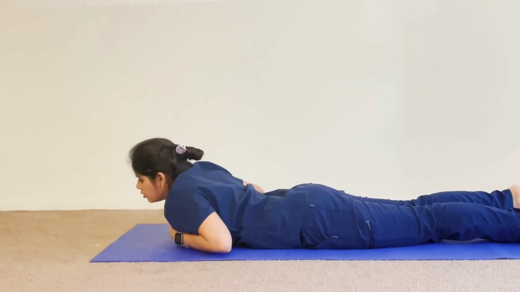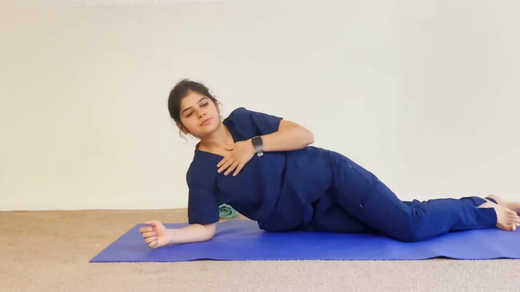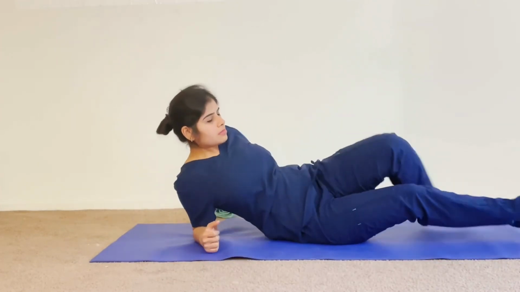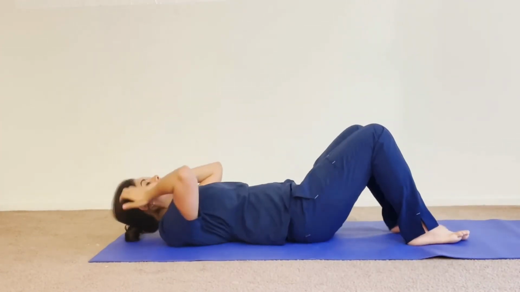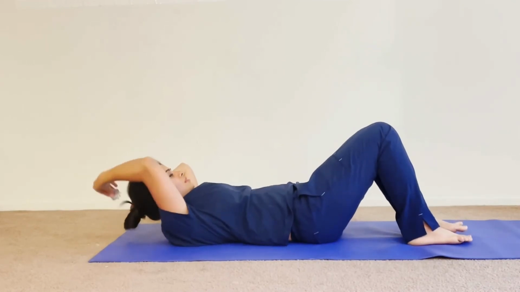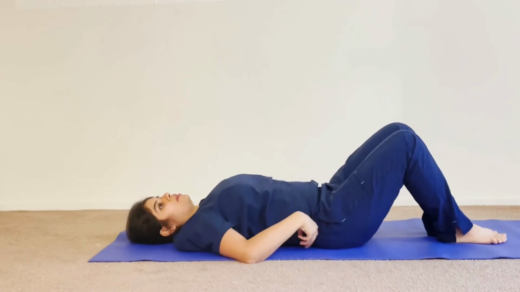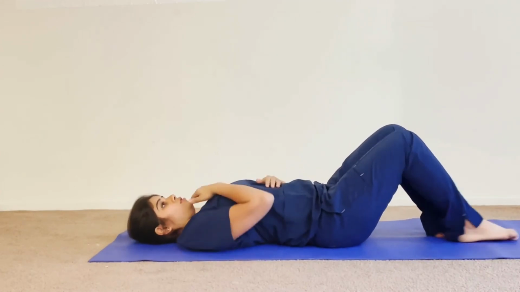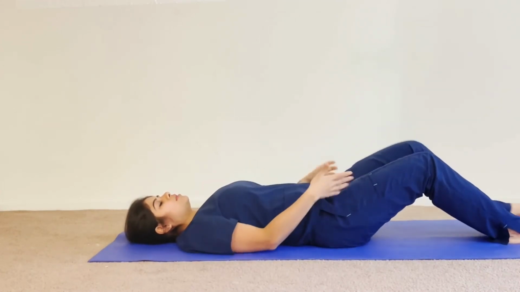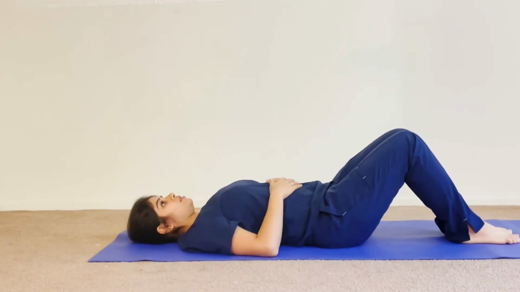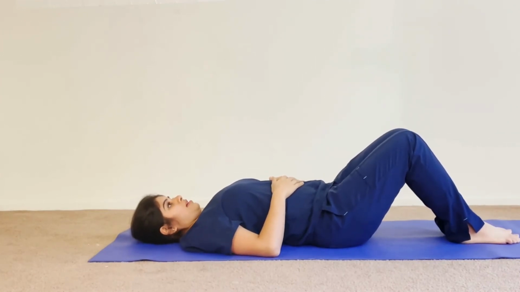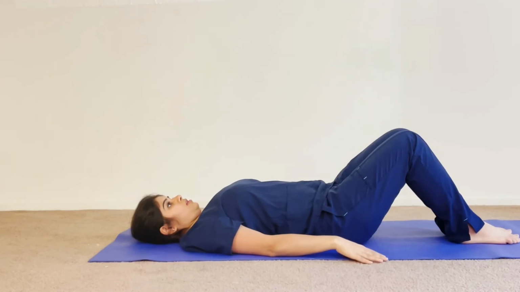Okay. Now you can lay on your back. What you're going to do is tuck your chin. You can bend your knees and lay down. You can tuck your chin. After tucking your chin, you can lift your neck up just a little and down. Okay? Tuck your chin.